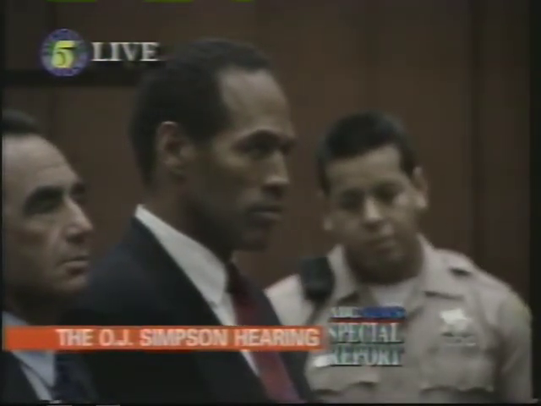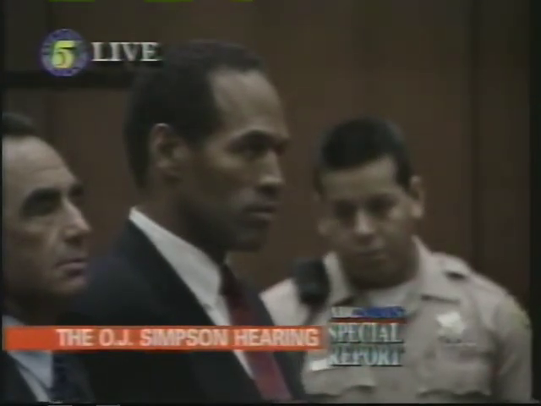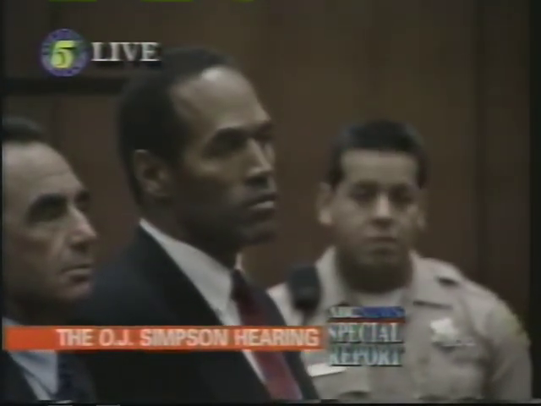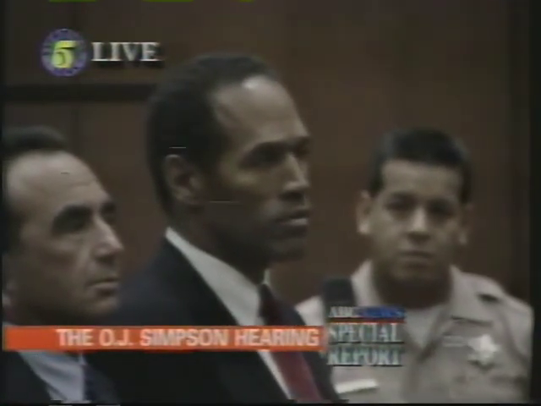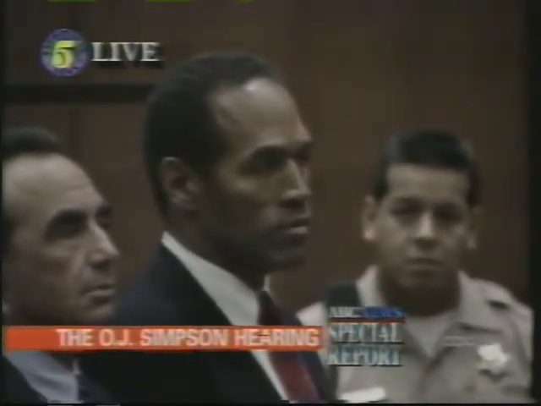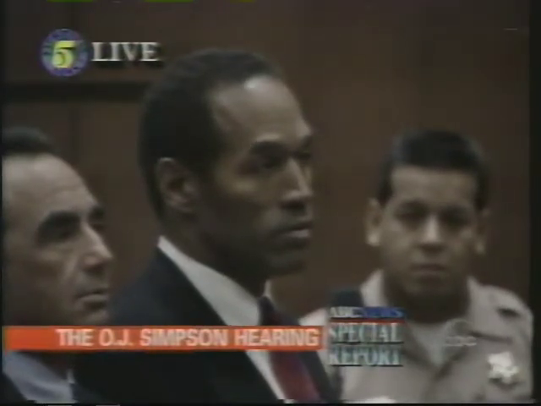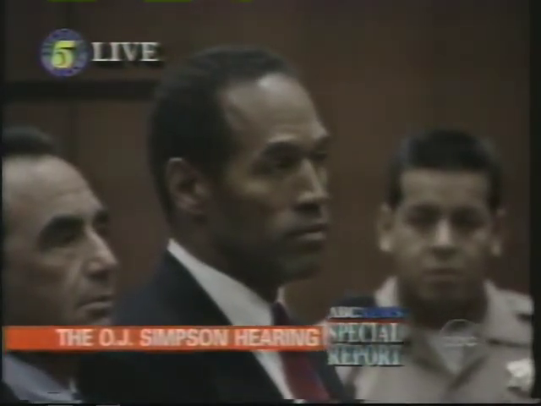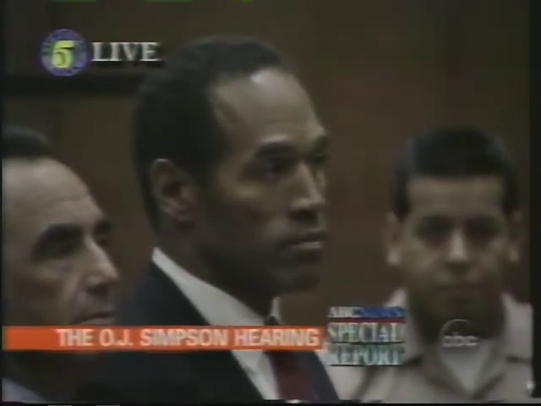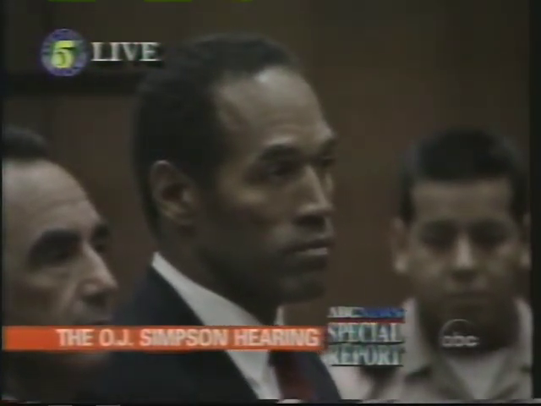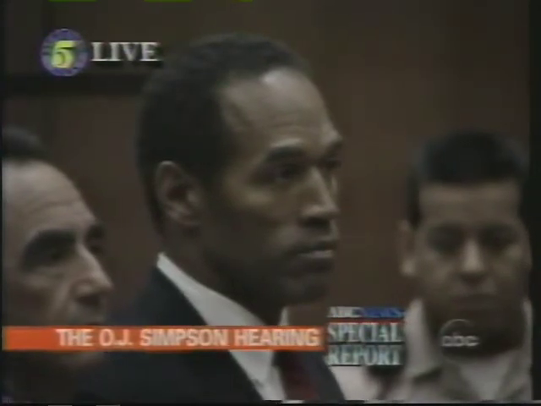The court holds that the defendant be held to answer therefore, that there be no bail allowed in this case, and that the defendant be committed to the custody of the Sheriff of Los Angeles County. Date of arraignment in the Superior Court will be July the 22nd at 8:30 in Department 100. The defendant is remanded at this time, and this court is adjourned.